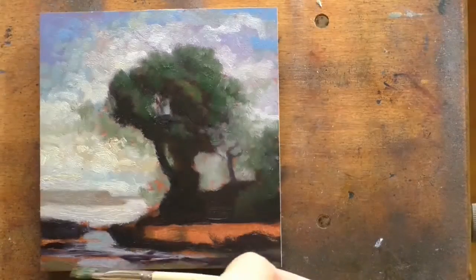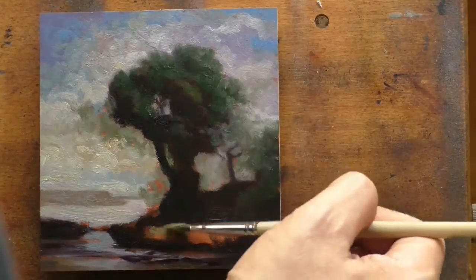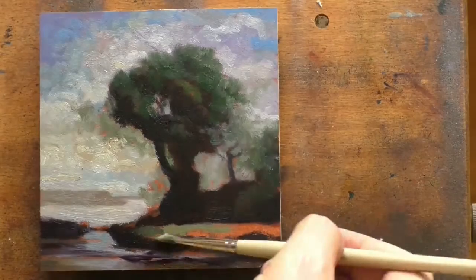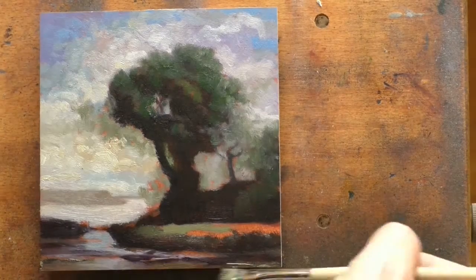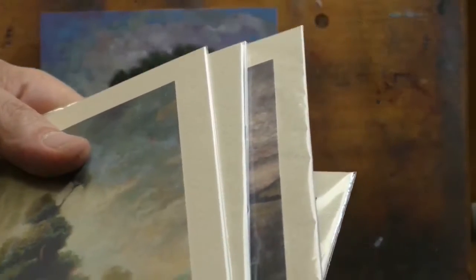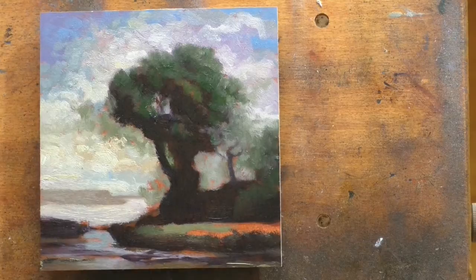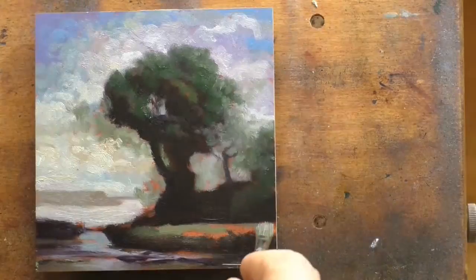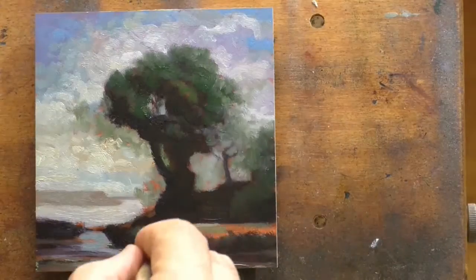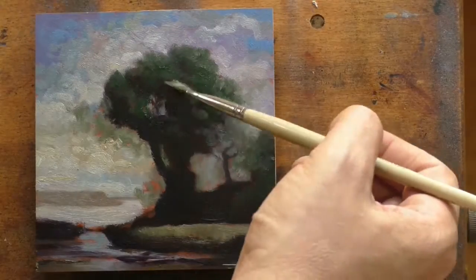And my technique is basically just the best way I can get the paint down and have it look good and feel good. I don't pretend to have any great technical ability. I do think that my technique does scale up pretty well, and it looks really good zoomed in on the computer, I guess is what I'm trying to say.